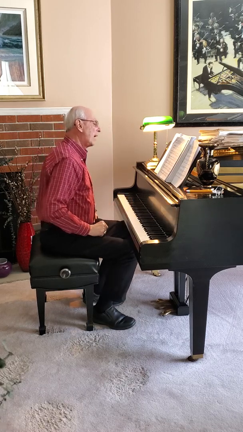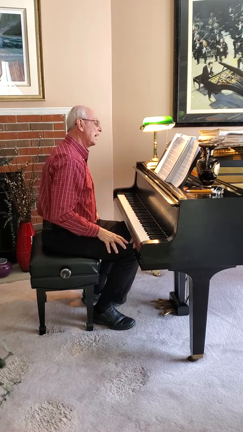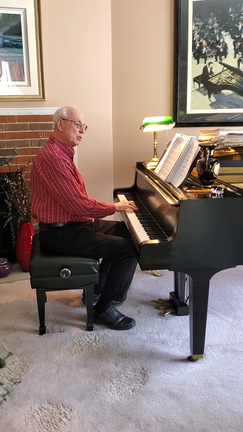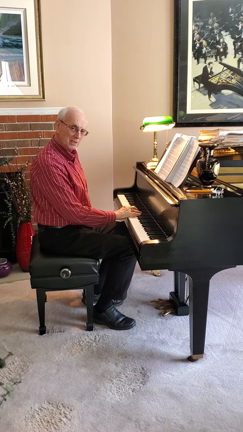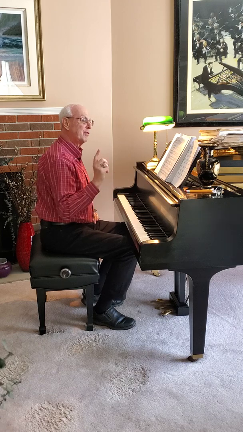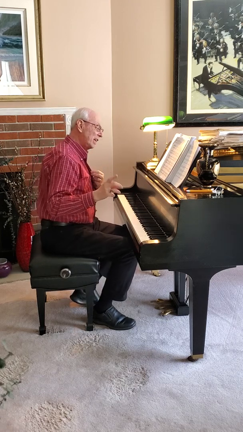Now, the F minor scale is the same fingerings as F major. So the right hand, that was 1, 2, 3, 4, 1, 2, 3. It's still 1, 2, 3, 4, but you have 4 flats. This is the hardest scale thus far. You're going to have to spend a lot of time.